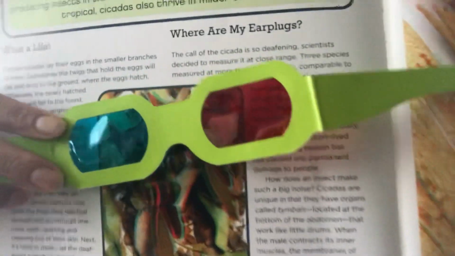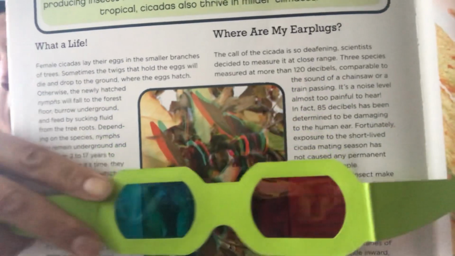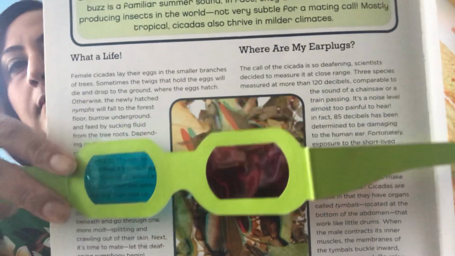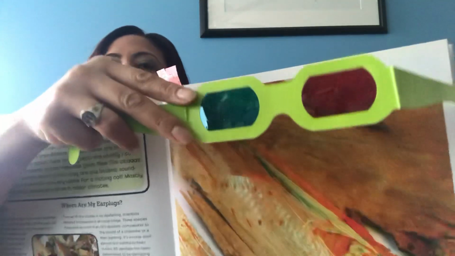So today we're going to be reading about cicadas, and I'm going to try again, like I always do, to put the 3D glasses over and kind of run over it so you can see the picture. And here's a big cicada.